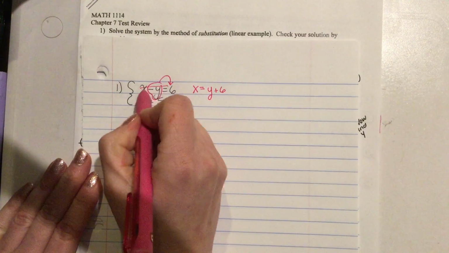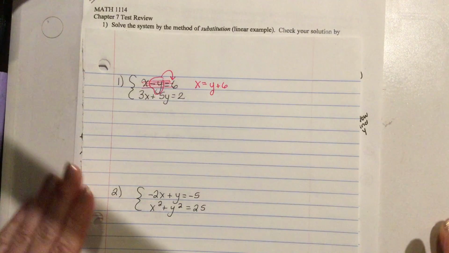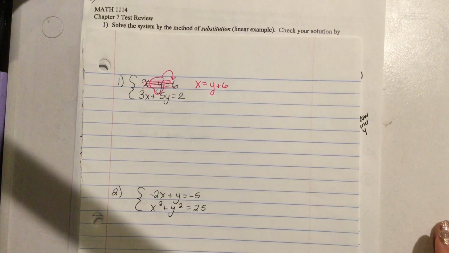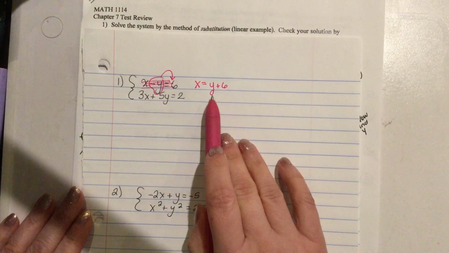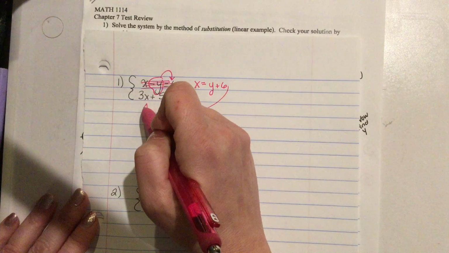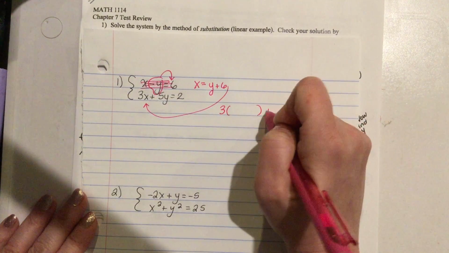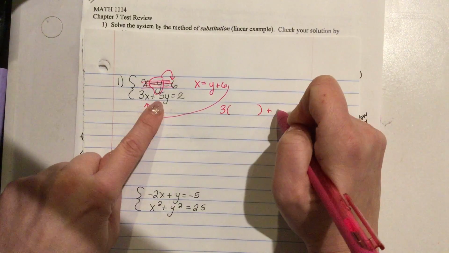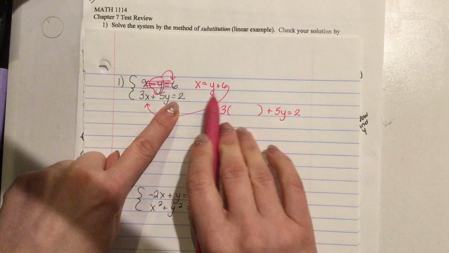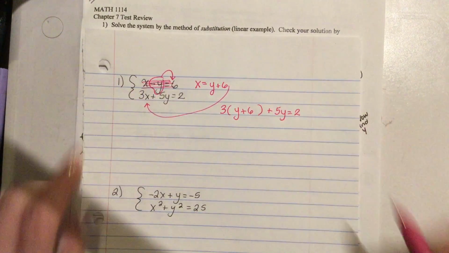So now I would no longer use this equation. I would move forward with the problem stating that x is equal to y plus 6. Now the reason why it's called the substitution method: once you know the value of one of the variables, you substitute it into the other equation. So now I come over here and everything will stay the same except for the x. So 3x we're going to substitute, plus 5y stays, equals 2. Well, instead of x, I substitute in what x is equal to. x is equal to y plus 6.